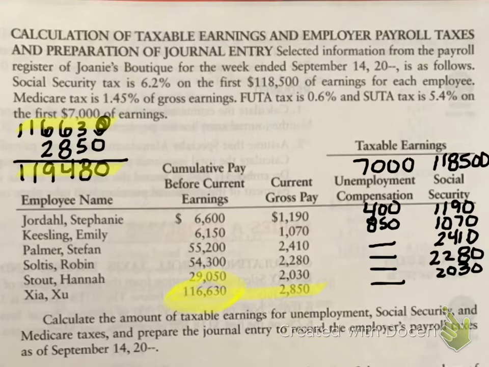So yes, before this pay period, Zoo was below the limit, and now after this pay period, Zoo is over the limit. So the amount of this pay that caused Zoo to exceed the limit is not taxable. So how much did we exceed the limit? $119,480 minus the limit of $118,500.